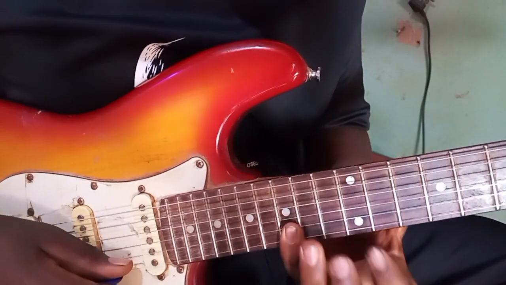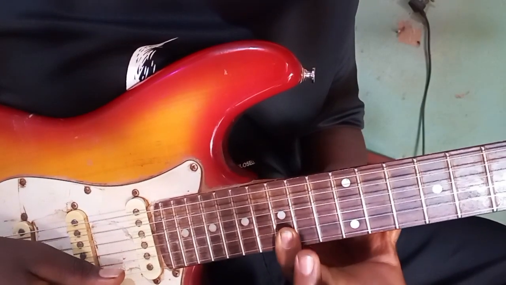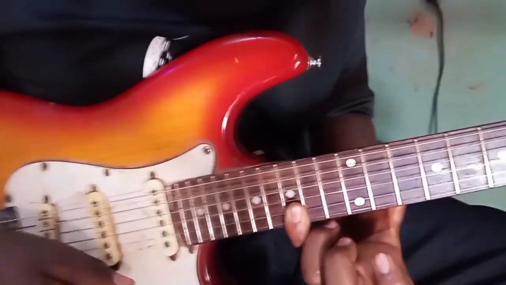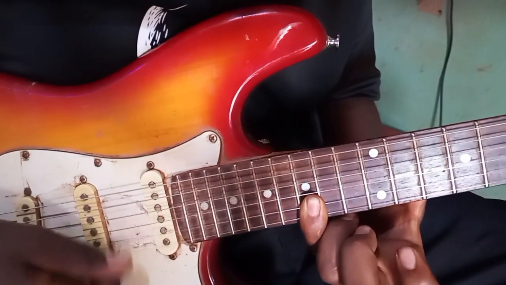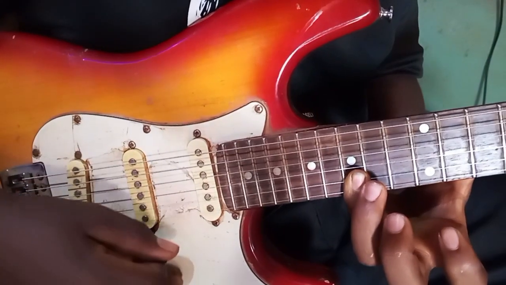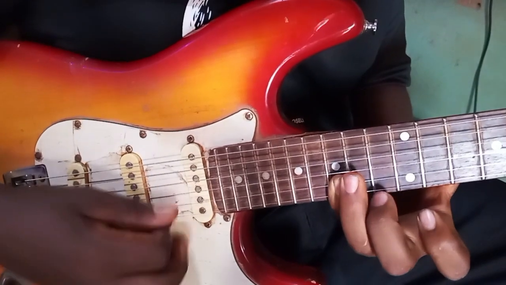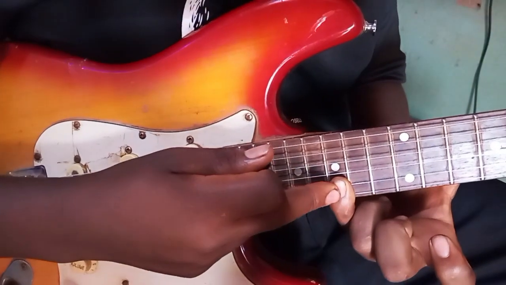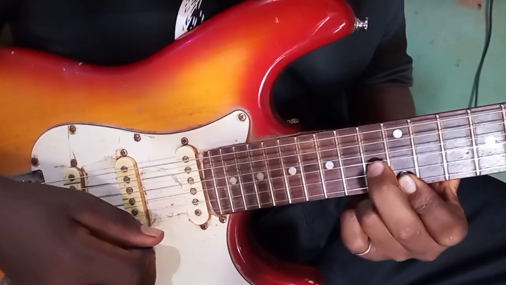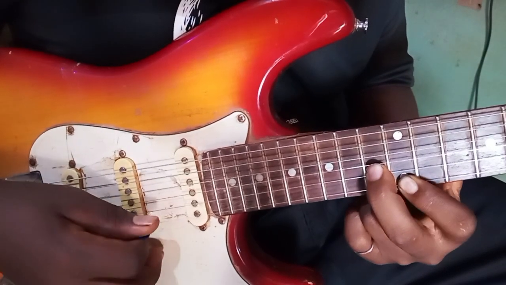So I played these two strings here. These are the strings I'm playing here. I play these two strings together. See what I'm playing. See the hand here. I strike these two strings here. These are the two strings I'm playing. Okay? I'm playing these two strings.